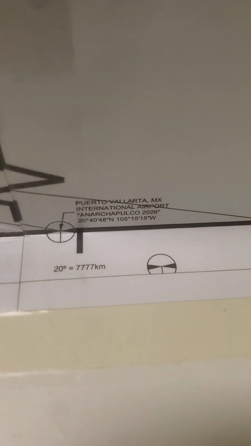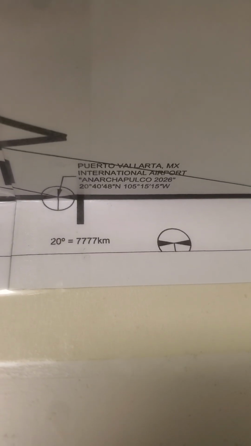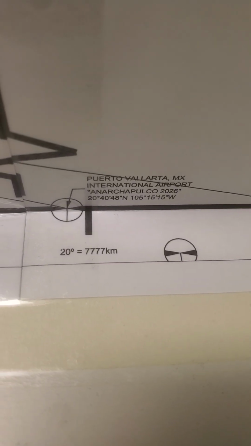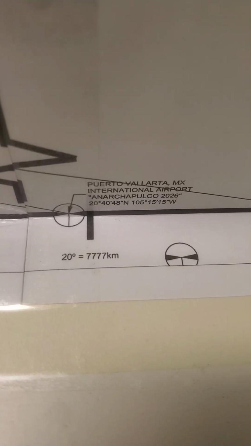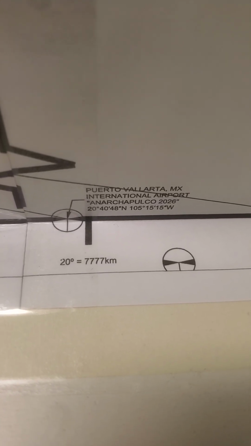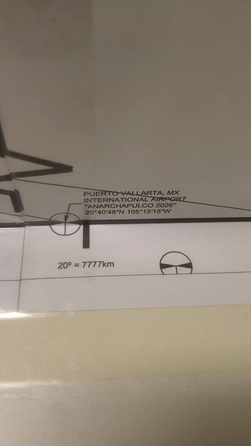If you go to Puerto Vallarta, as, for example, one relative of the potato is going to be there in February at an anarchist convention.